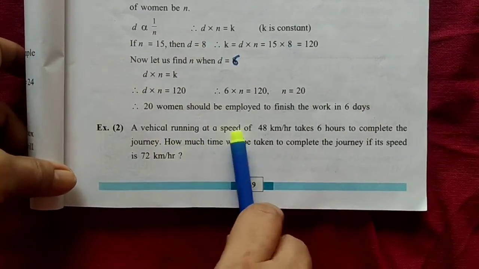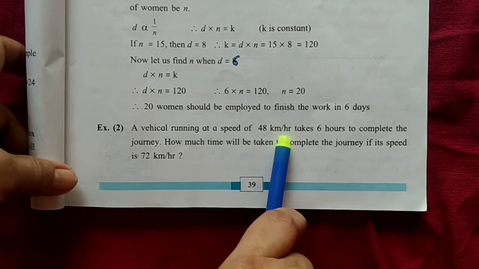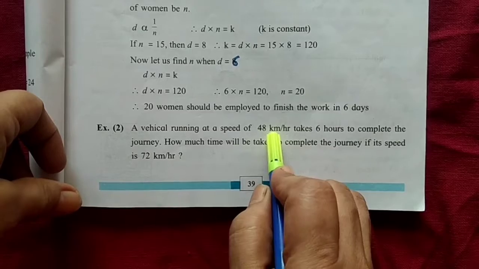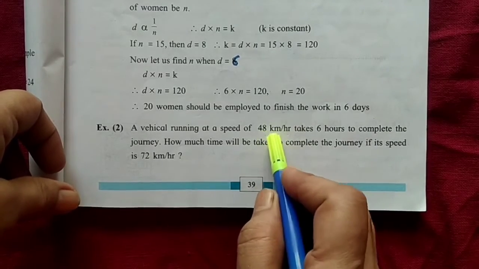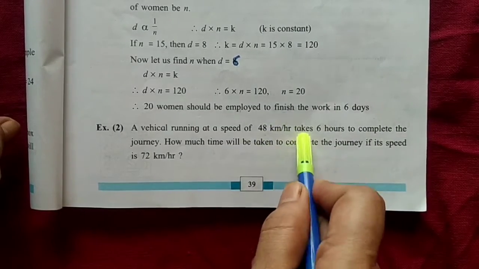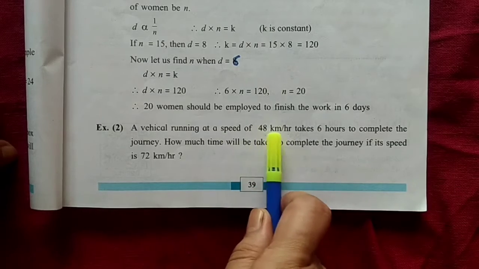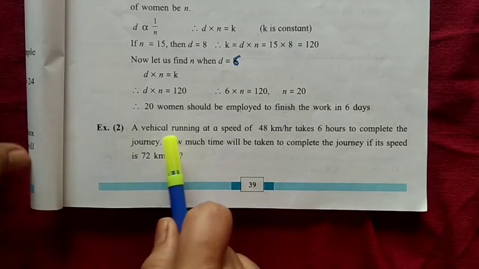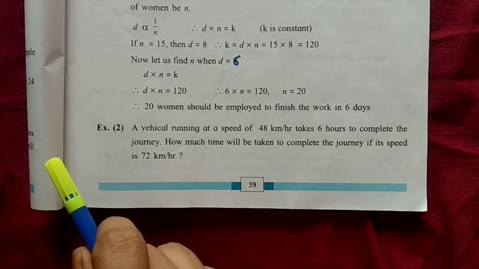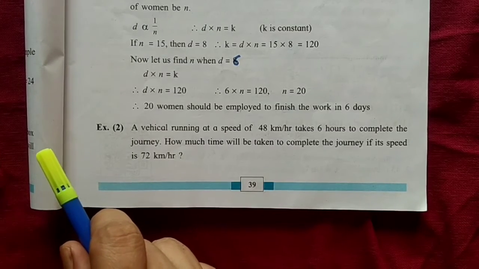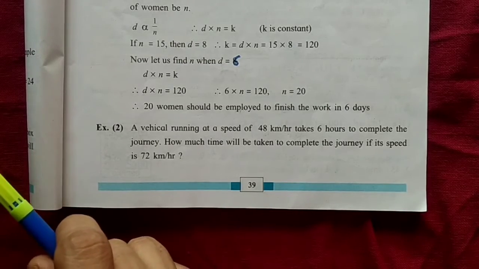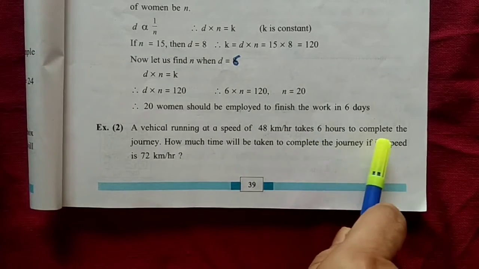A vehicle running at a speed of 48 kilometers per hour. Now this is 48 km per hr. So kilometers per hour means 48 kilometers in 1 hour. Per hour means 1 hour. 48 kilometers per hour takes 6 hours to complete the journey. So one vehicle, or a car, is going, and it is traveling at 48 kilometers in 1 hour, and whatever journey it has to complete, it takes 6 hours to complete the journey.